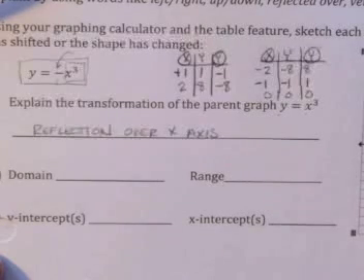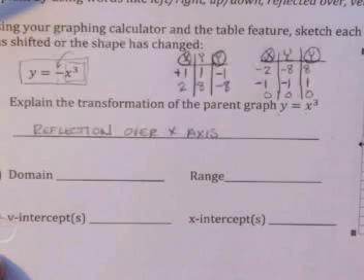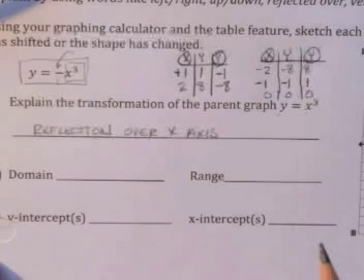And you will notice that what used to be in quadrant 1 is now in quadrant 4, and what used to be here in quadrant 3 has now reflected up to quadrant 2. And this is the graph of my parent cubic function, reflected over the x-axis.